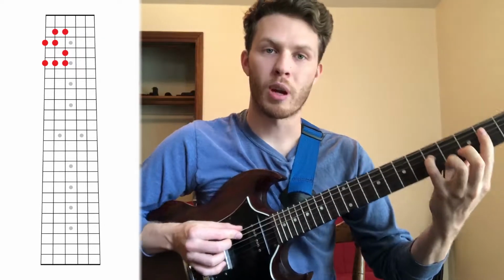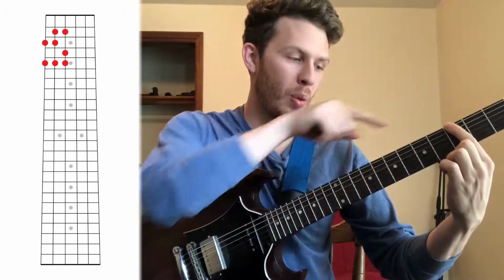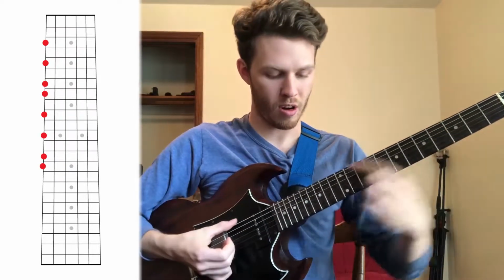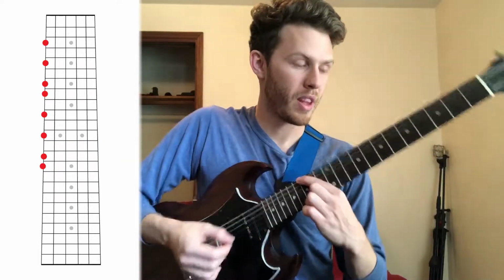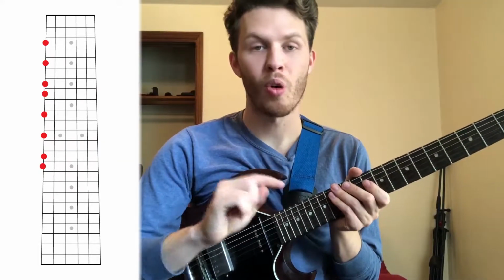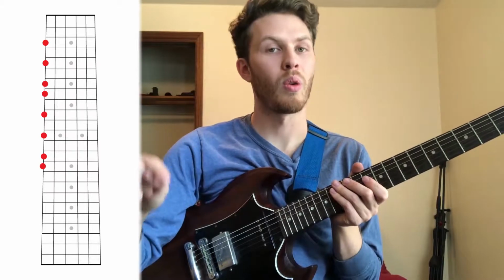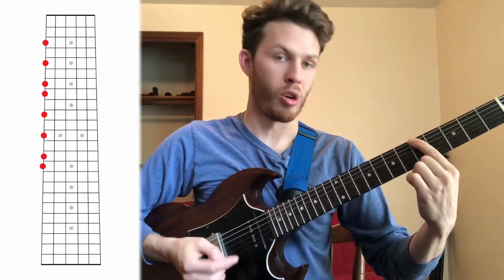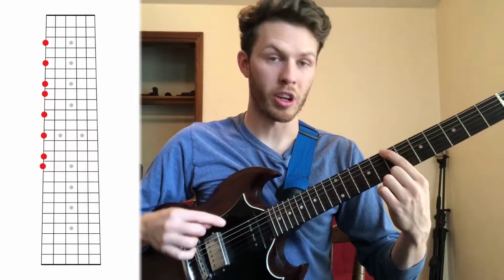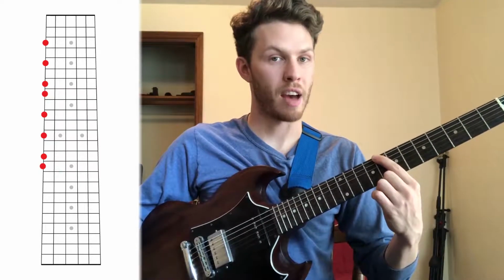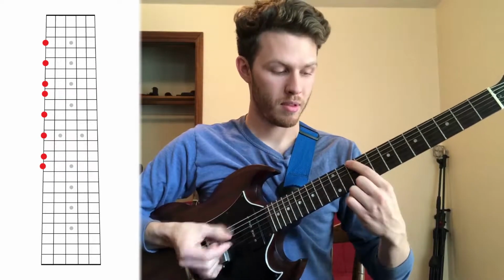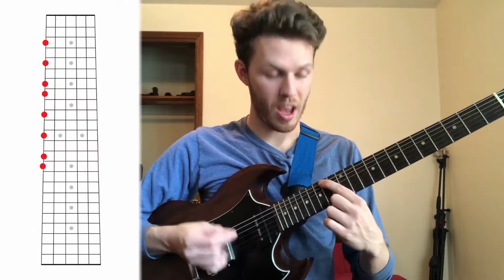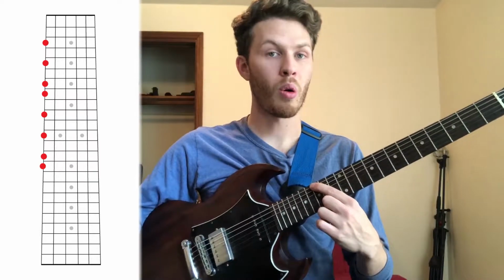What I want us to do now is play the same scale on one string, just on the E string, all the way up from G right here to G an octave higher. So remember the formula, whole, whole, half, whole, whole, whole, half. Starting from G, we're going to go up a whole step, another whole step, then a half step. Whole, whole, half. Then we go up a whole step, another whole step, another whole step, and then our last half step. That's whole, whole, whole, half.